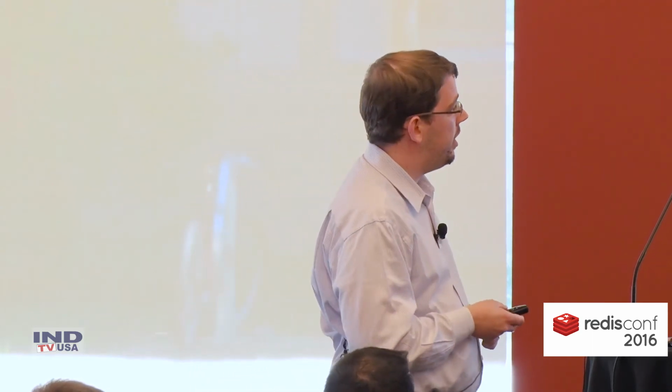We do BGREWRITEAOF and BGSAVE in the background. So we use the forking mechanism that Redis uses for that. We check the size of the file that we have persisted, and if the size is above 0 and everything is fine, then we send this to S3.